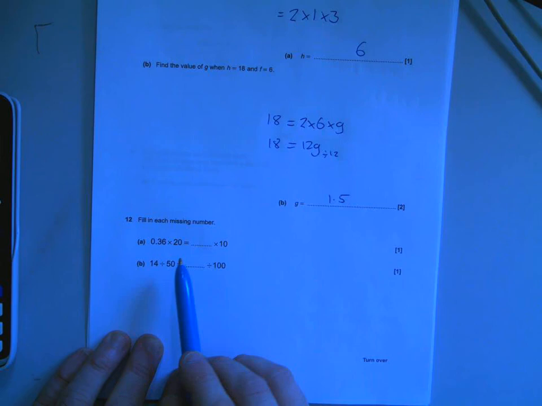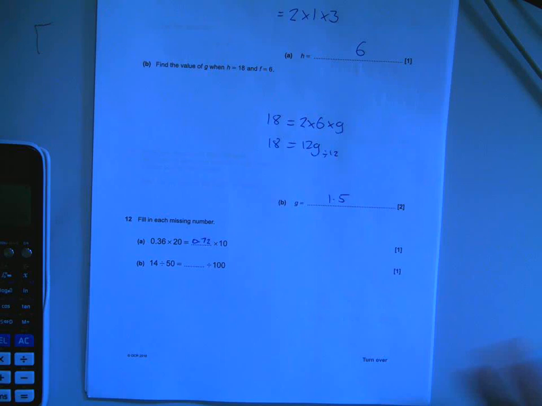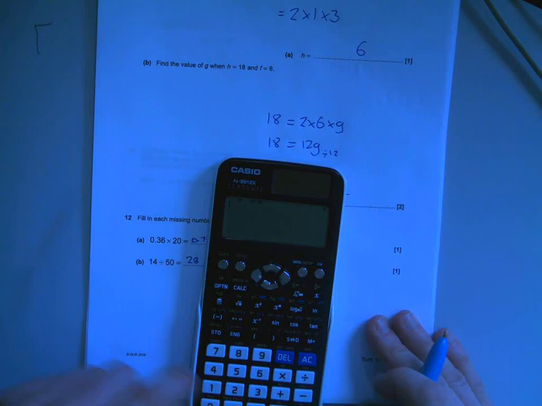Okay? The second one, 14 divided by 50 is something divided by 100. Now, division works ever so slightly differently in the fact that if we double the second number, we're going to have to double the first number. So 28 divided by 100. And again, let's just prove that. So 14 divided by 50 is 0.28. And therefore, something divided by 100, it's got to be 28 divided by 100 gives you 0.28.